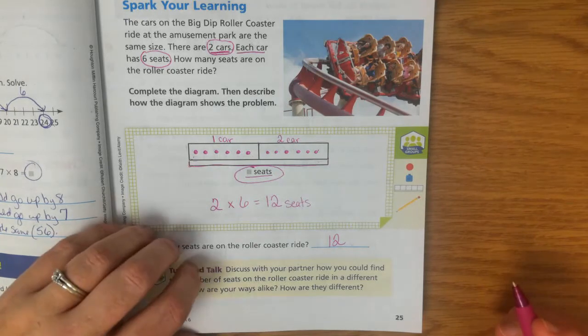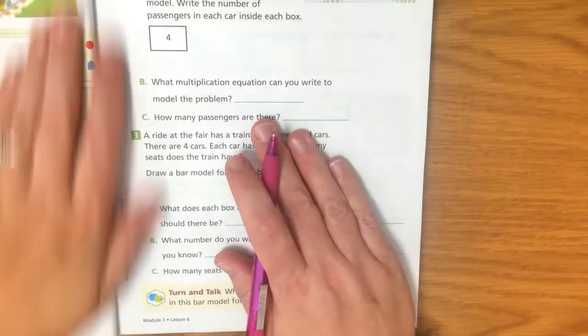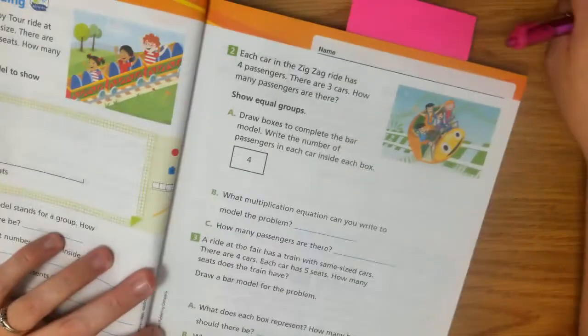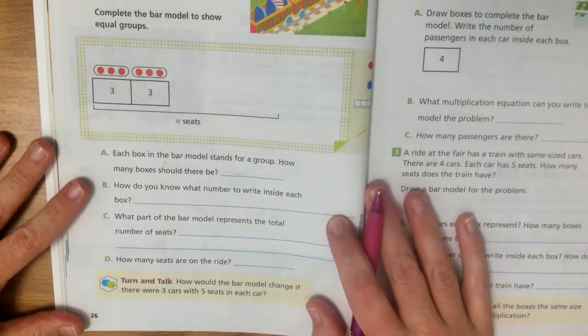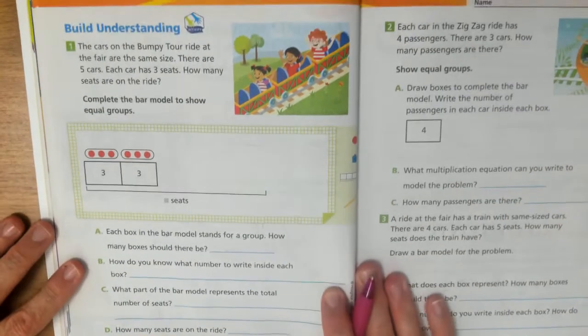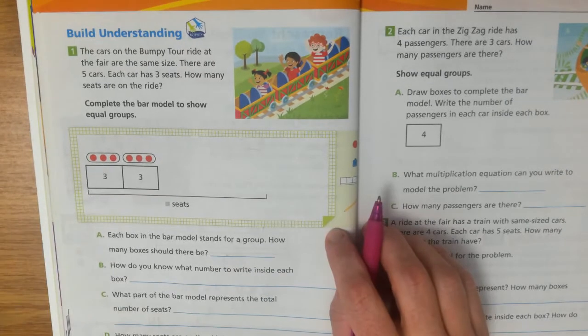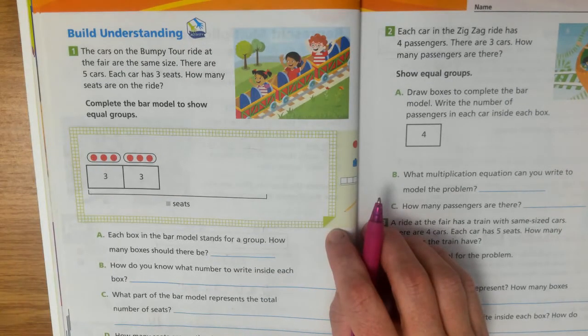So each group has 6. There are 2 groups of 6, so there are 12. Okay, moving on to page 26. Now let's build some understanding.